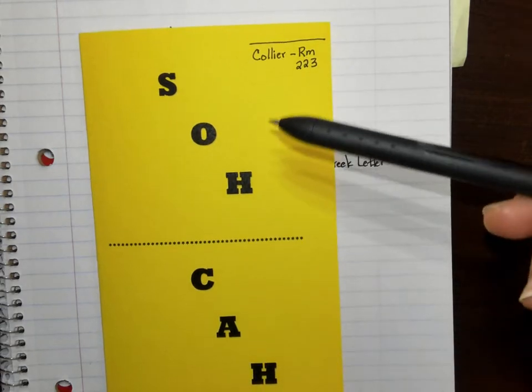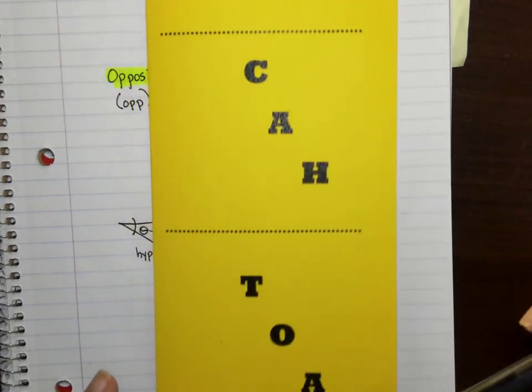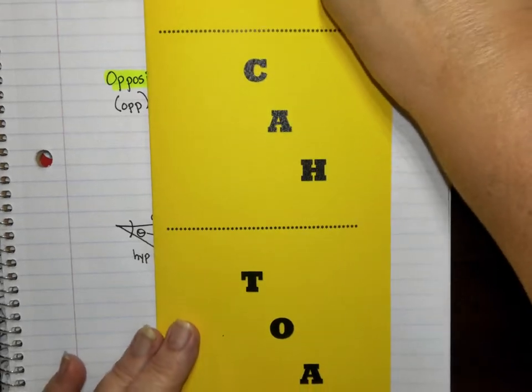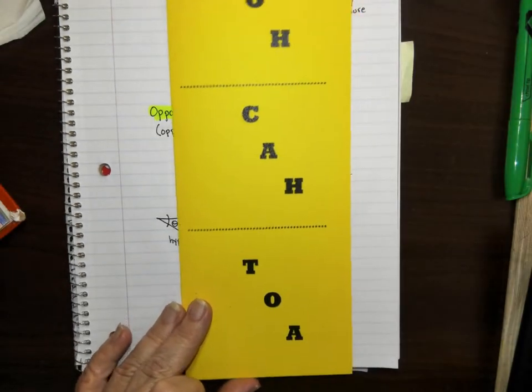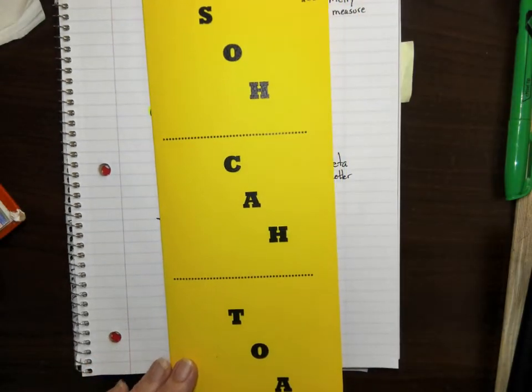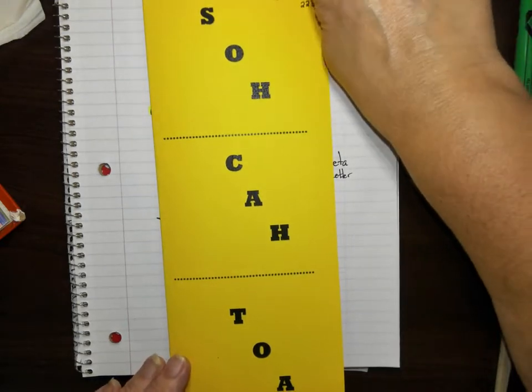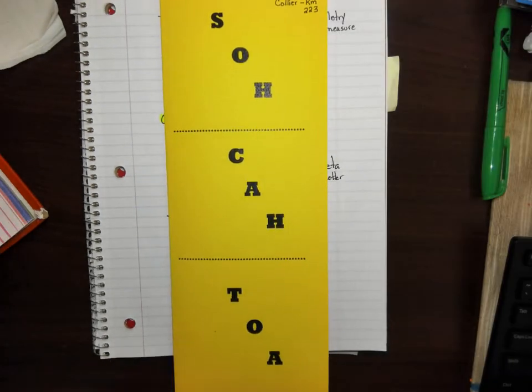So this SOHCAHTOA is a made-up word, okay? When I was in school and I first saw it, to me it sounded like a Native American tribe, like Cherokee or Choctaw, SOHCAHTOA.